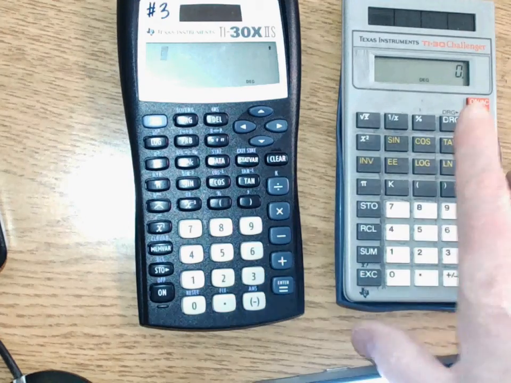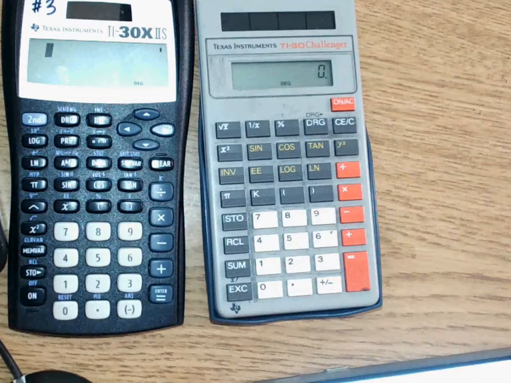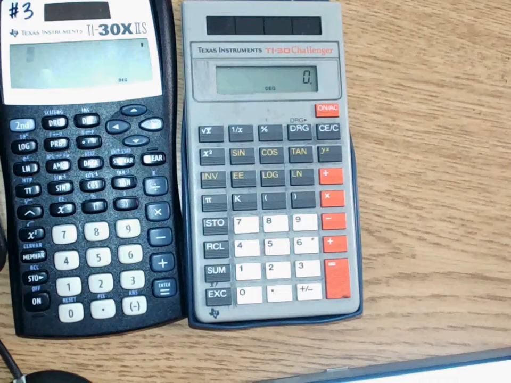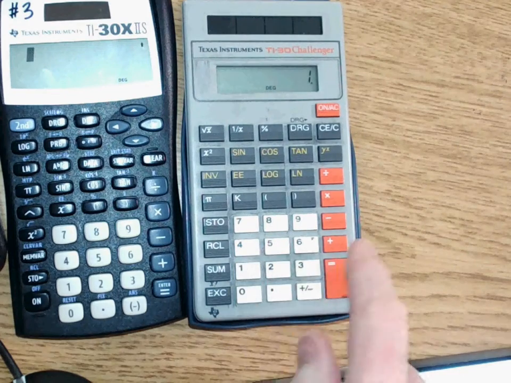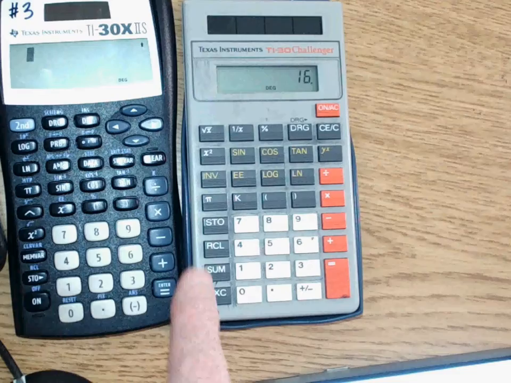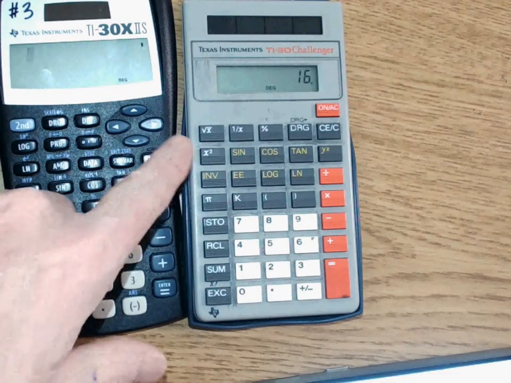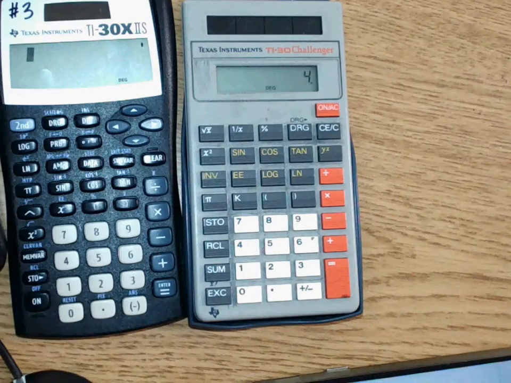There are some calculators, like this one, where I want to do the square root. Let's say I want to do the square root of 16. I put in 16 first, and then I press the square root button, which I notice is right here. And then that tells me it is 4.